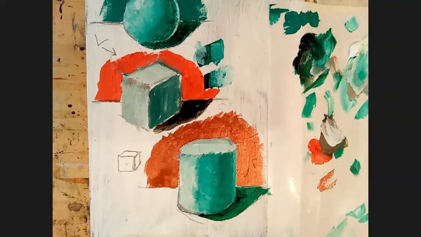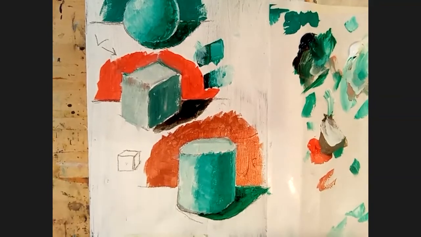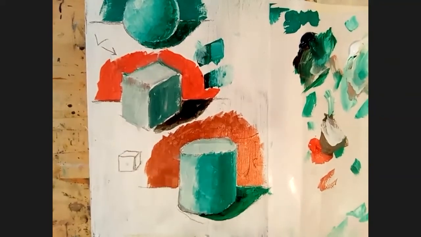Do you guys want me to show you the last one, which is a cylinder with a hole in it? Pipe. Should we try it? Let's try it. I wonder if I can do this one on watercolor paper. Maybe I'll grab another.